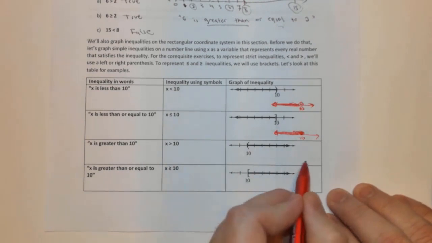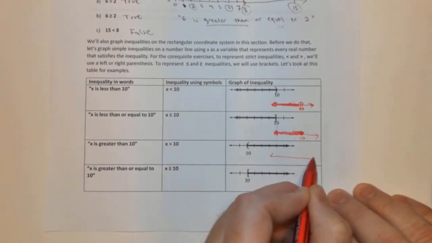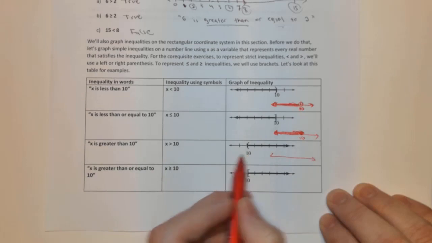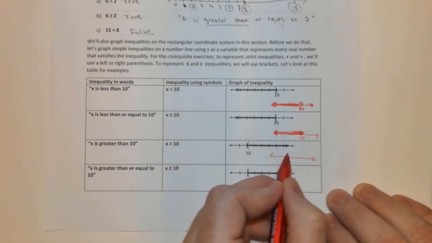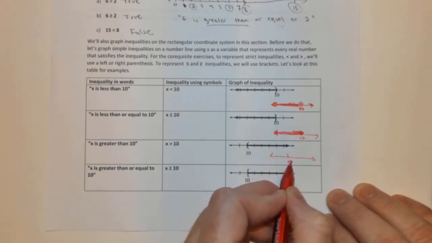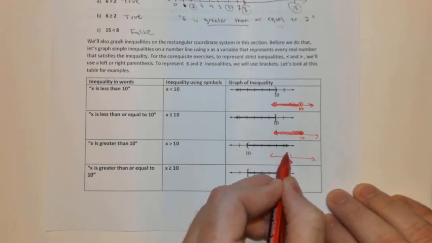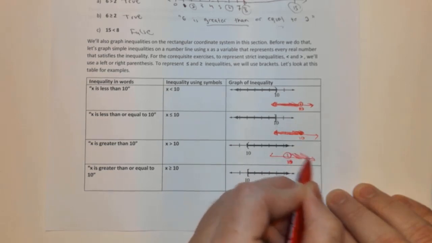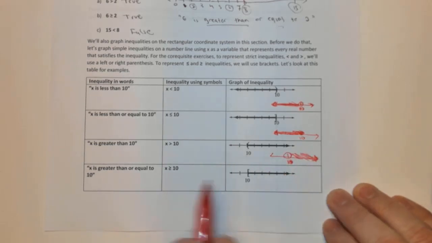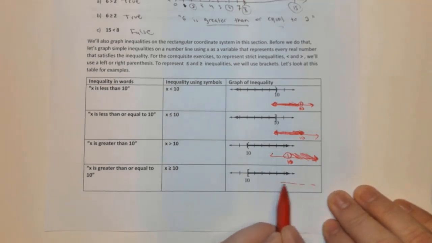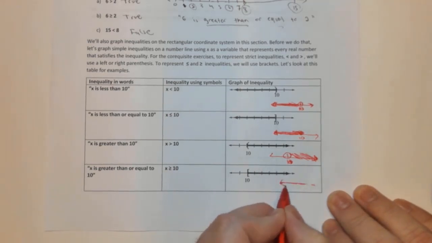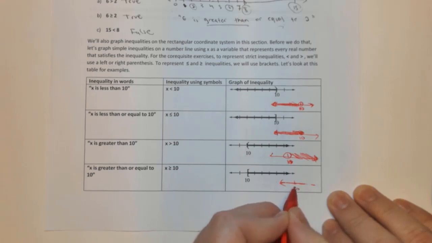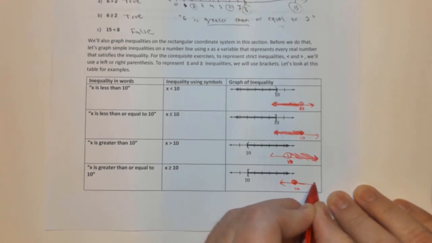Same thing with this. Here it has a parentheses for 10, x is greater than 10. You can use an open circle. And then here we have a bracket for a 10. You can use a closed circle.